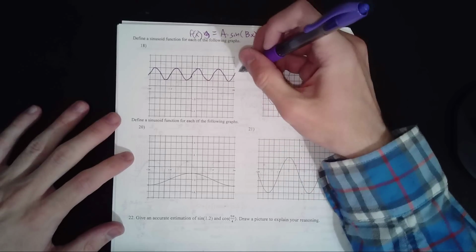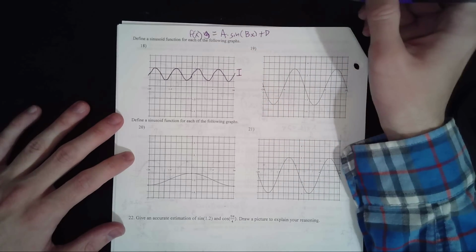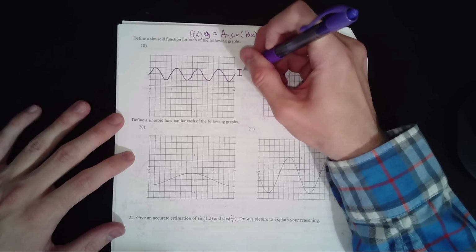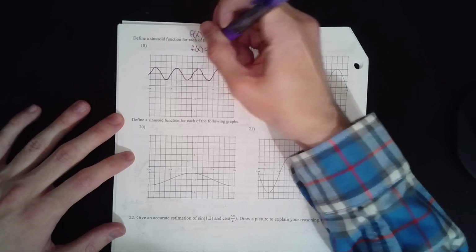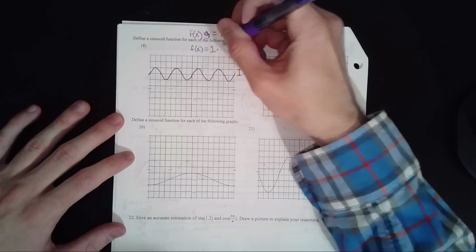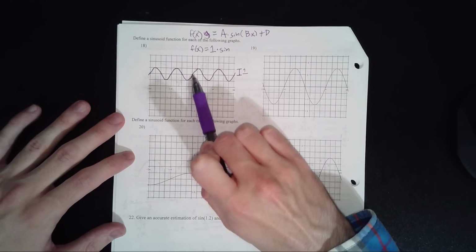Anyways, a is that amplitude. It's the distance from the top and the middle. So the top and the middle here is that distance. In this problem it's actually just positive 1. So we have f of x equals 1 times the sine. And the reason why I knew it was sine is because it starts in the middle and goes up.